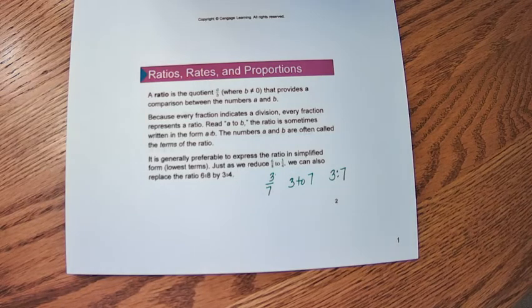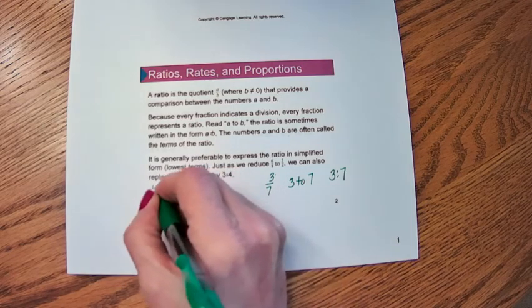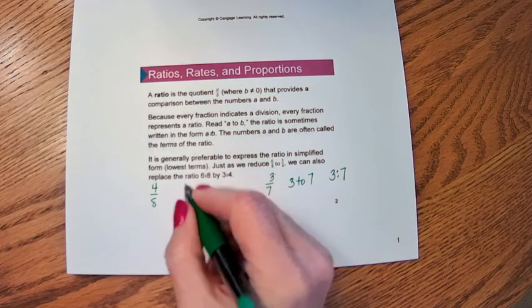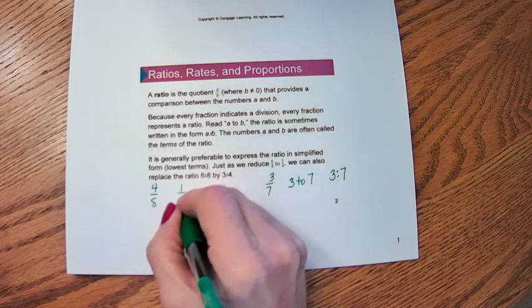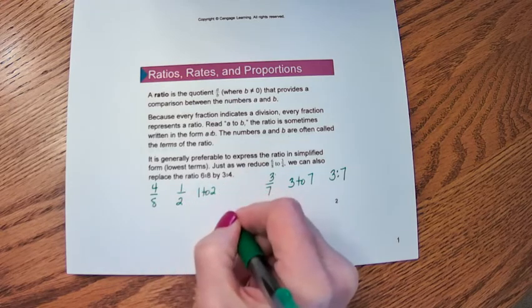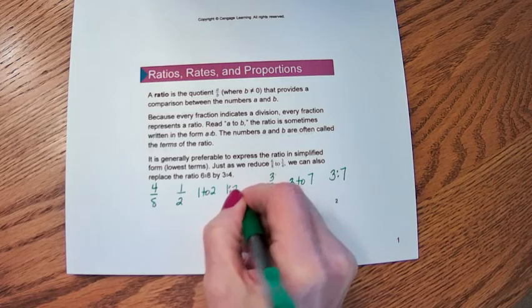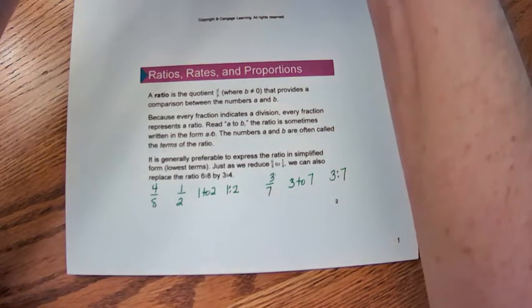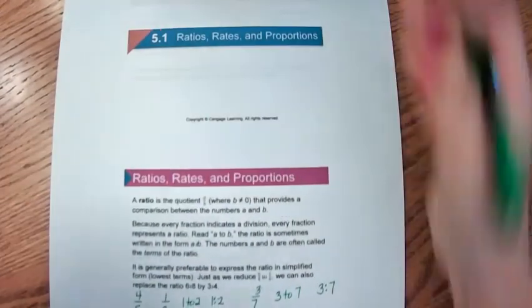And often we'll want to put our ratio in lowest terms, just like the way we would put a fraction in lowest terms. So if I had a ratio 4 to 8, I'd probably want to write that as the ratio 1 to 2, or 1:2, or 1/2. All of those are equivalent, but you do like to reduce your ratios if possible.